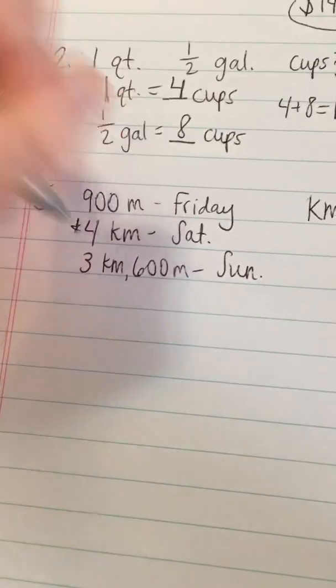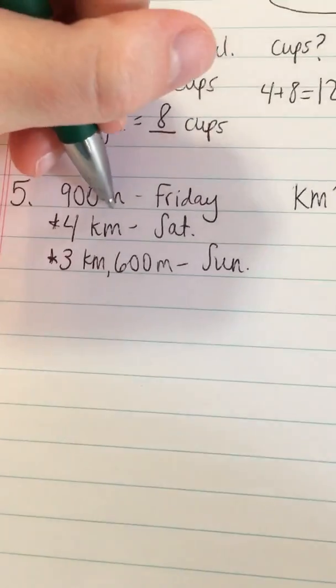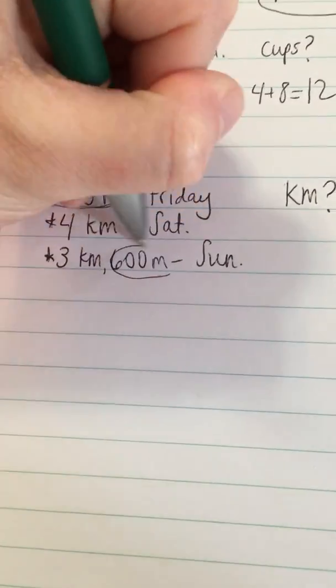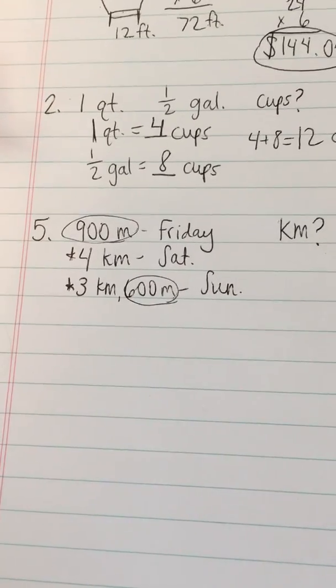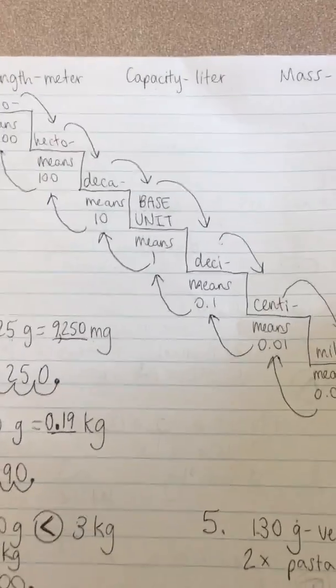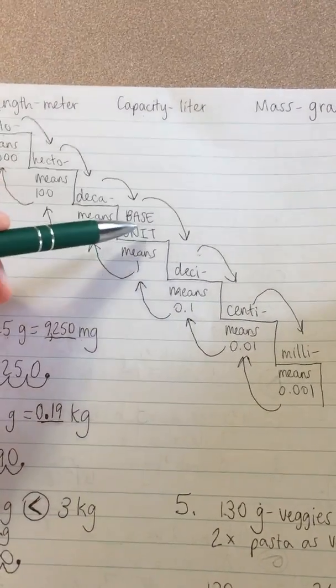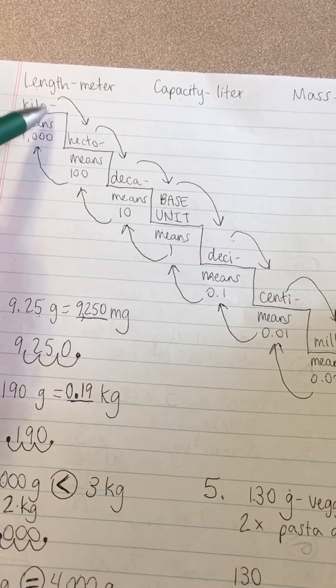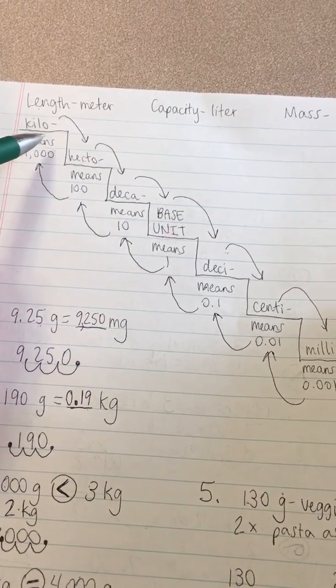So my 4 is good, it's already in kilometers. And my 3 is good, it's already in kilometers. Now I have to change this one and this one, okay? Now if you notice, we're now in our metric system, so all I have to do is move the decimal. So I'm gonna go back to my stair steps. This is old work, but hopefully you can see it. Back to my stair steps. So I start with meters, and I have to get up to kilometers. So that means each time I'm gonna move 1, 2, 3 to the left, okay?